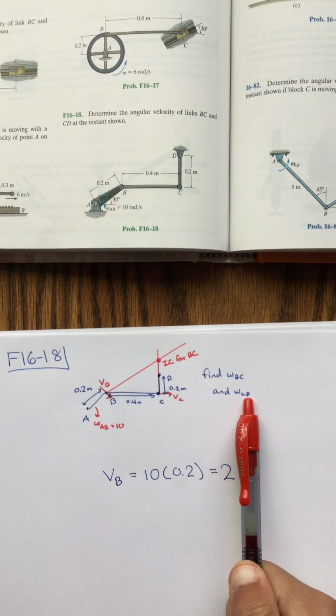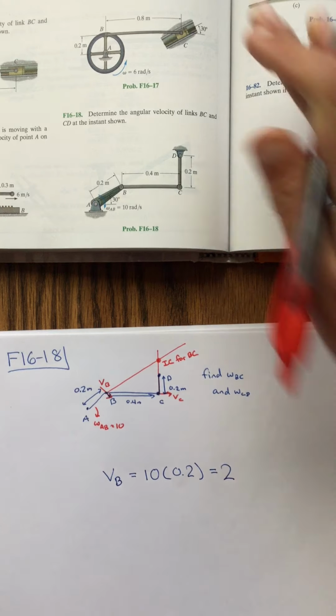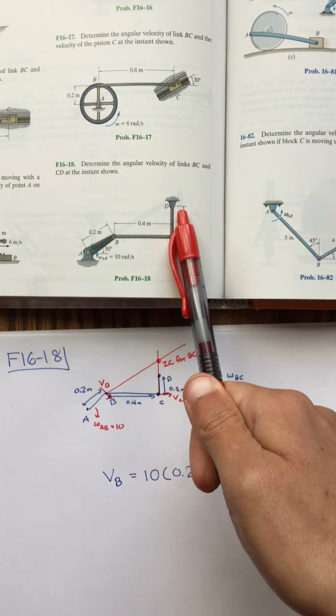So I have two different angular velocities here. I have a different instantaneous center of zero velocity for link CD, but that would just be at point D.